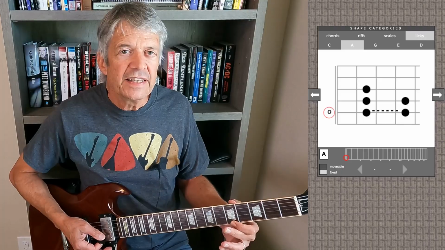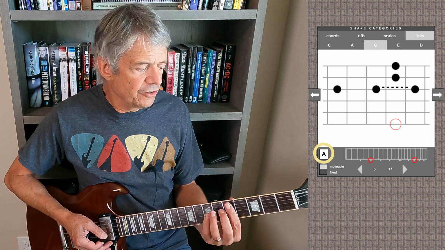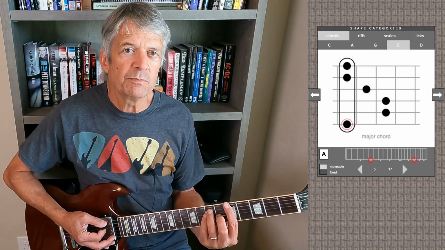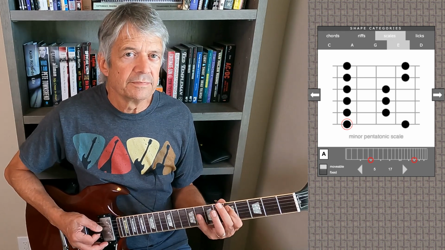Now look at where your first finger is. It's here at the 5th fret. These are all licks in A, and when you're playing in A, and your first finger's here at the 5th fret, you're in this real basic position, same as this basic bar chord shape, minor pentatonic scale shape.